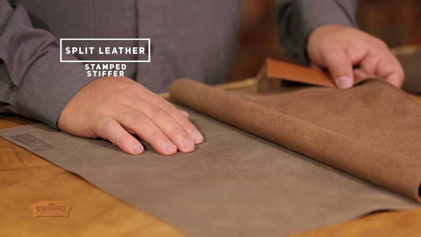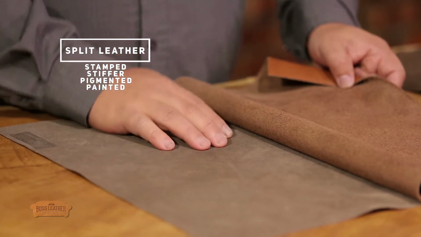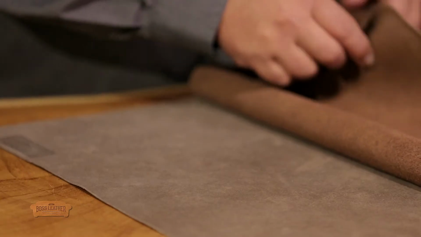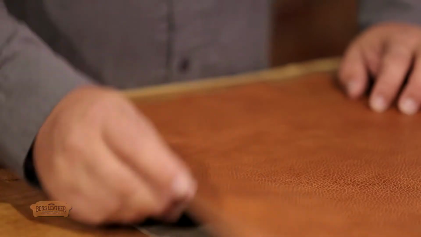With split leather, usually it's stamped, feels a lot firmer or stiffer, and is harder to work with as well. It's pigmented, painted, and doctored to look as much like the top layer as it can, but has none of the strength that the top layer gives you. Now with top grain leather, everything is totally natural. A lot of great leathers originate from top grain.